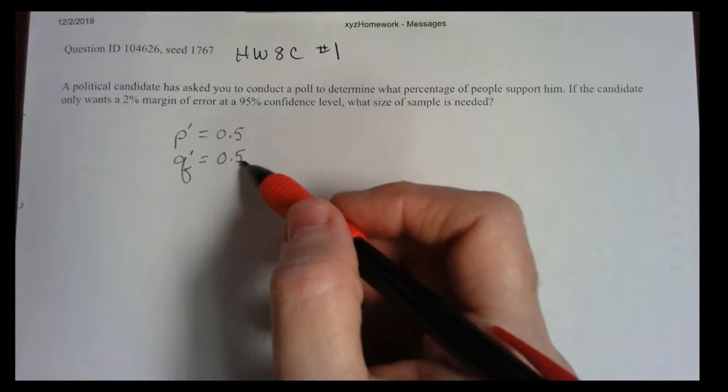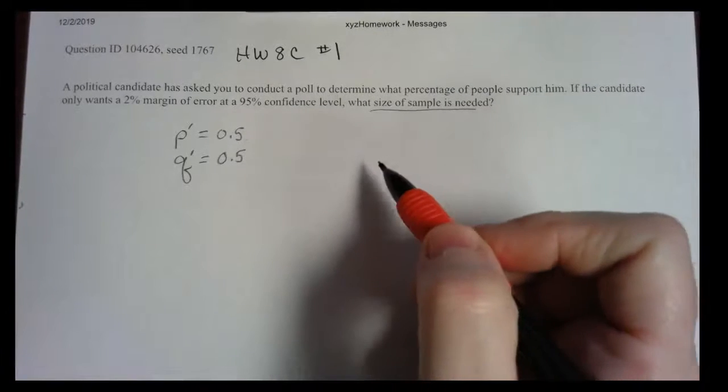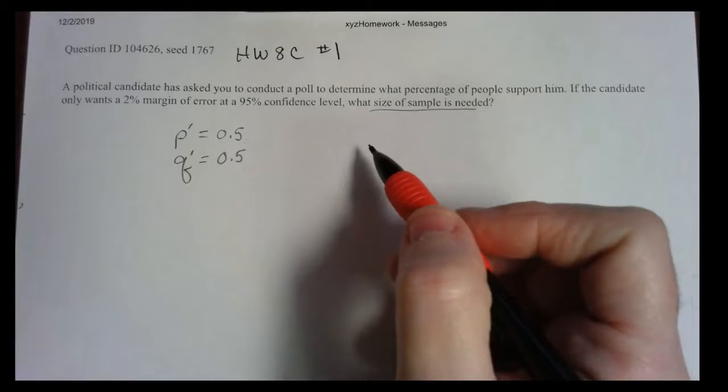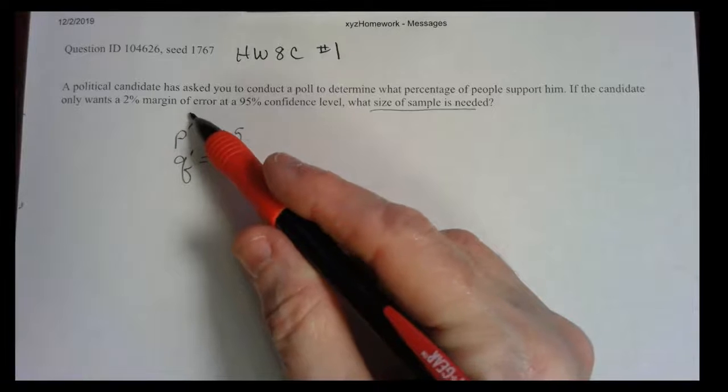So this gives us the highest, which is what we want, because we want to make sure we have a sample size that's going to be large enough for our margin of error of 2%.